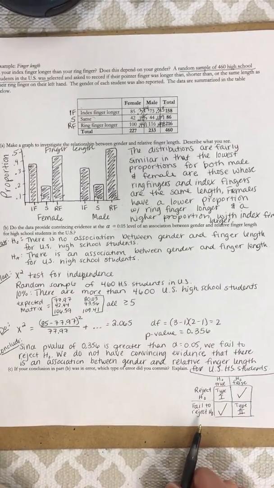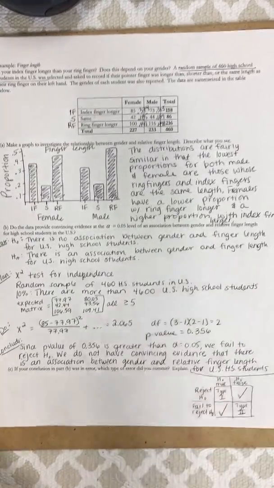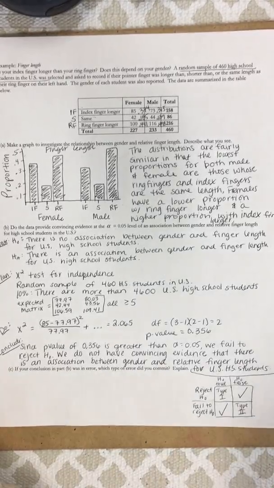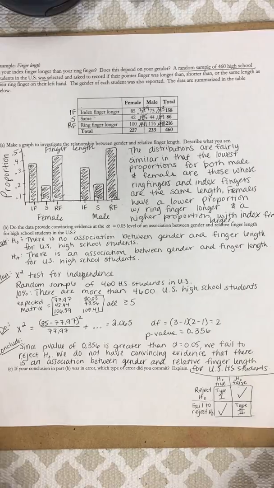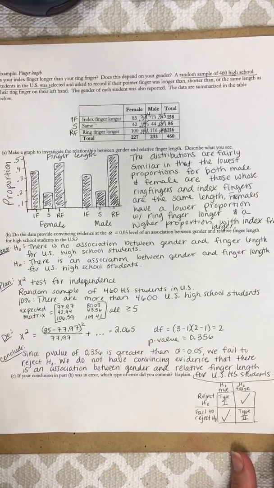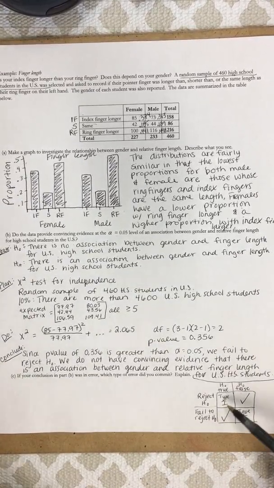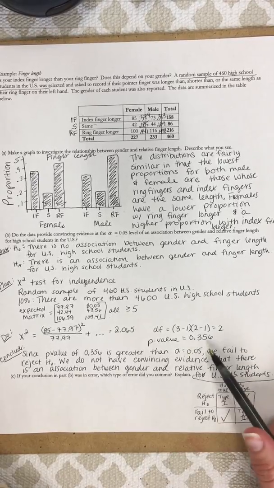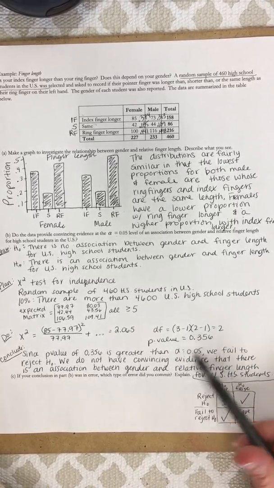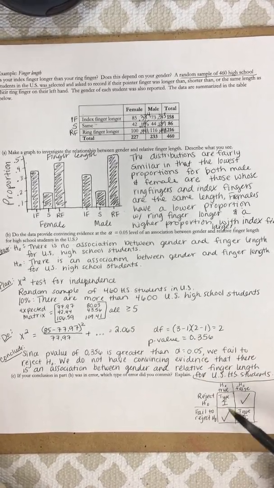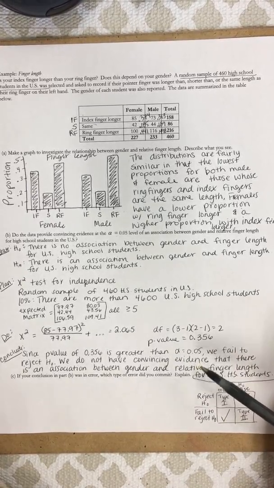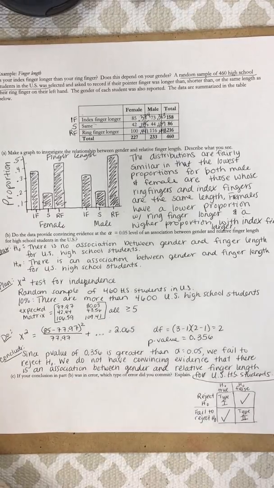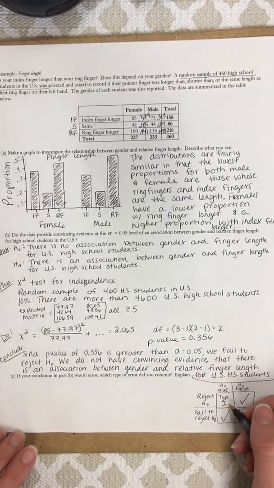So when you fail to reject, the only possible error you could have made is a type 2 error. When you reject, the only possible error you could have made is a type 1 error. And that makes a lot of sense if you remember that alpha is actually equal to the probability of a type 1 error. So something that falls in that rejection region, we would reject, but it does happen by chance 5% of the time, and that's when it would be a type 1 error.